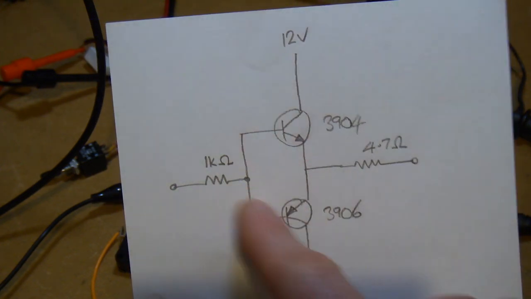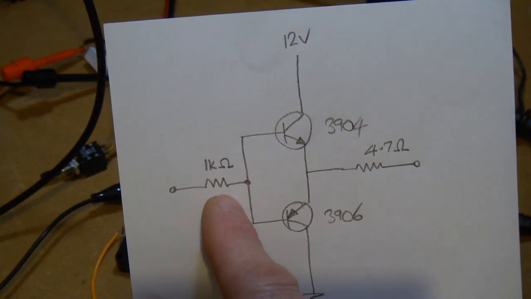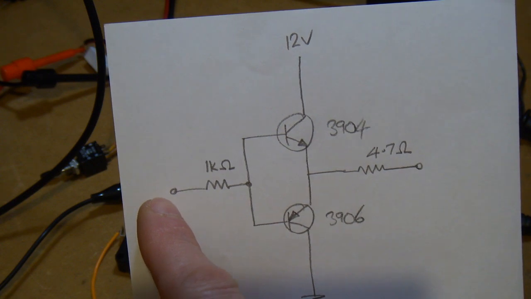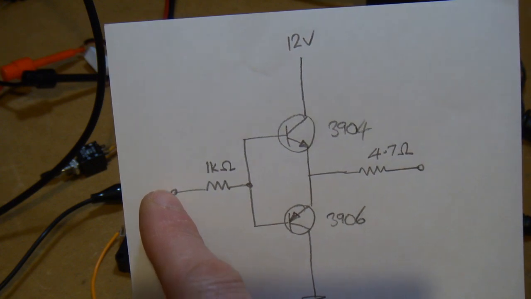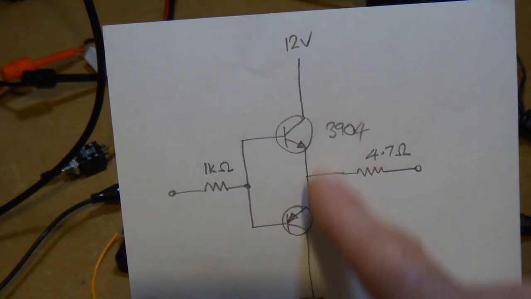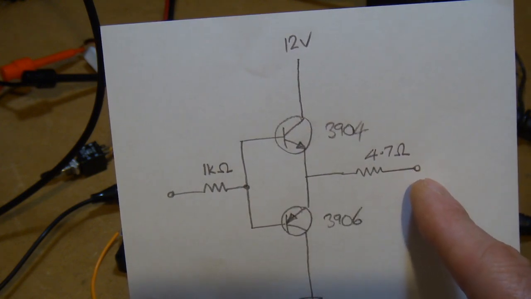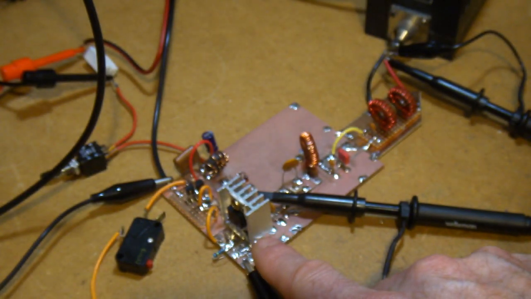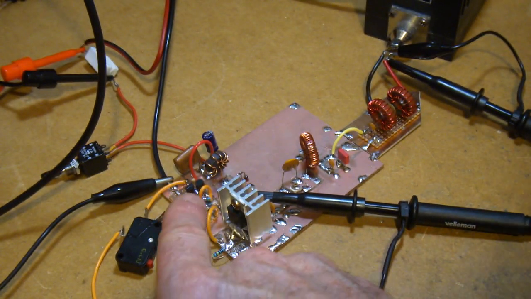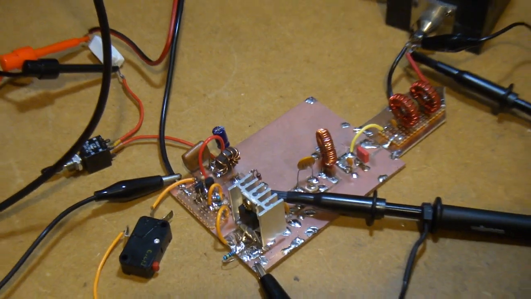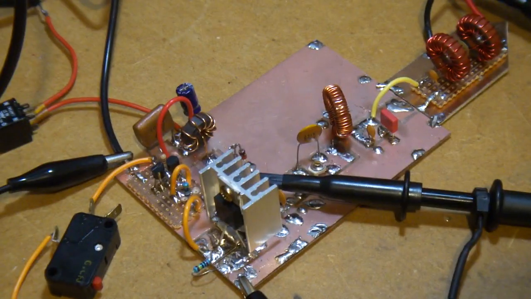On the base side, the tied bases, I just used 1 k ohm, being driven by the 5 volts from the SIGGEN, and the output, the tied emitters there, just through a small 4.7 ohm resistor leading into the gate of the MOSFET. And that's what's just hiding over the back there, that little totem pole driver.